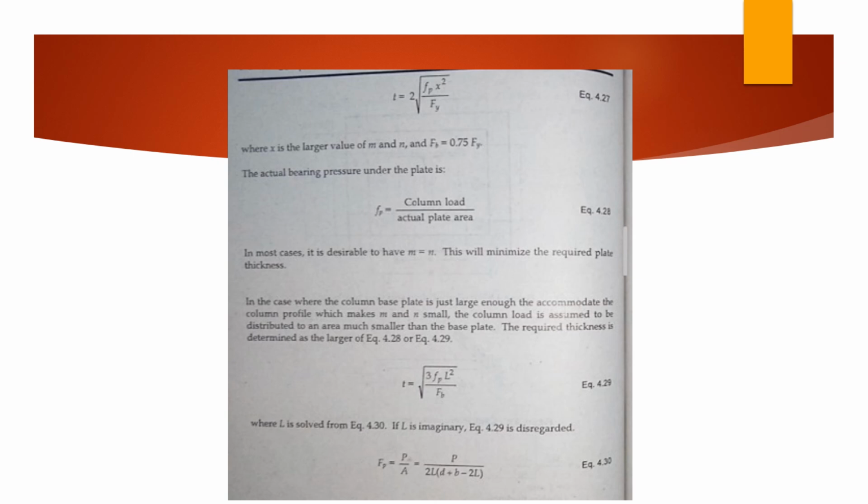In the case where the column base plate is just large enough to accommodate the column profile, which makes m and n small, the column load is assumed to be distributed to an area much smaller than the base plate. The required thickness is determined as the larger of equation 4.28 or equation 4.29.